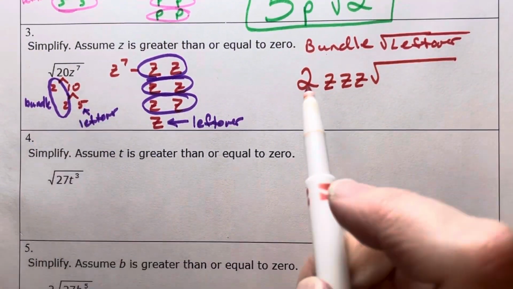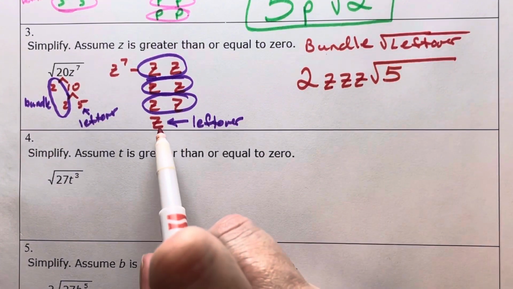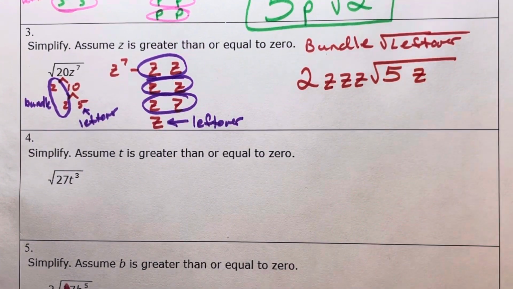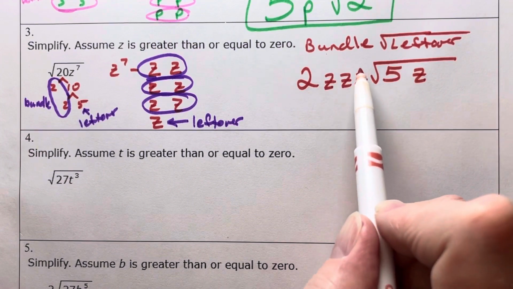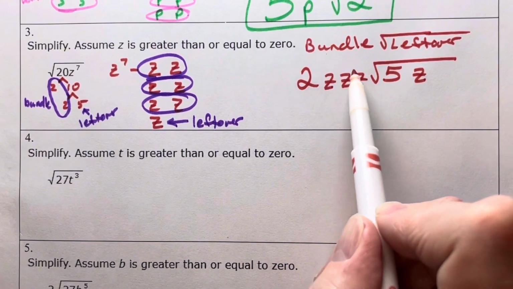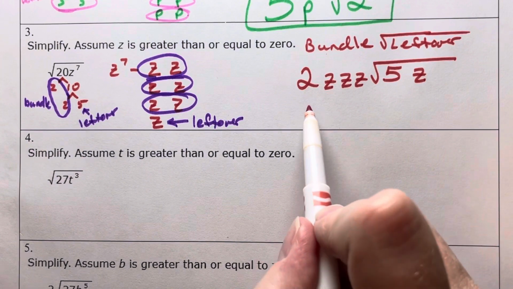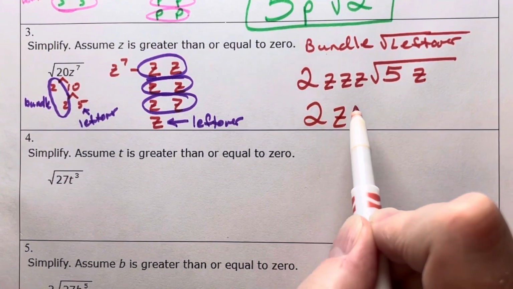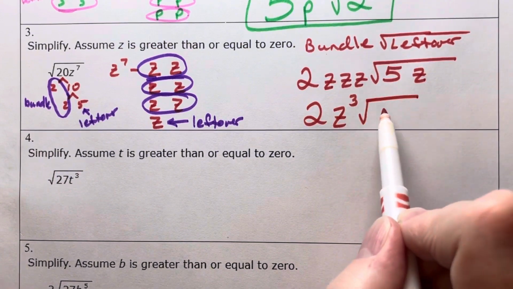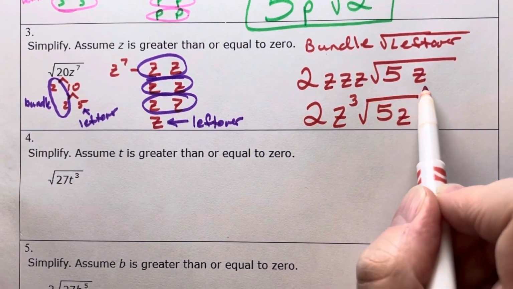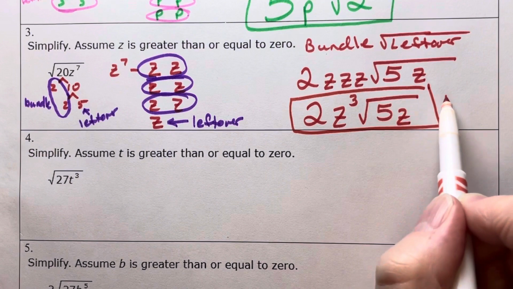I have a leftover of a 5 and a leftover of a z. So to finalize this and clean it up, I'm going to put my 3 variables of z together, giving me a final answer of 2z cubed, as there are 3 of them, square root of 5z. And there you go.